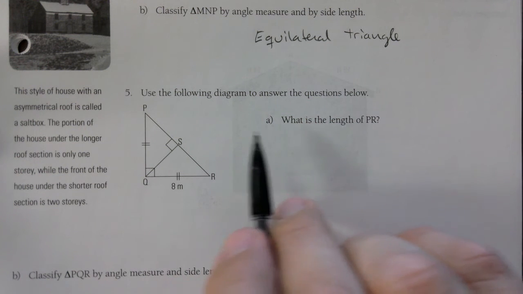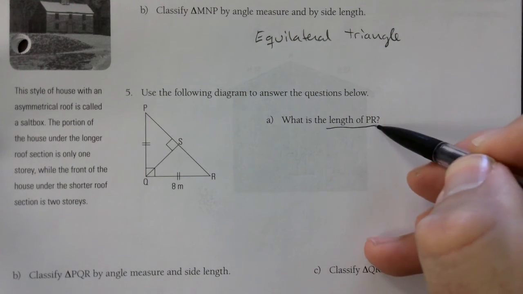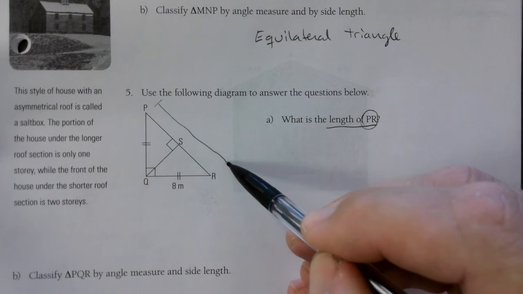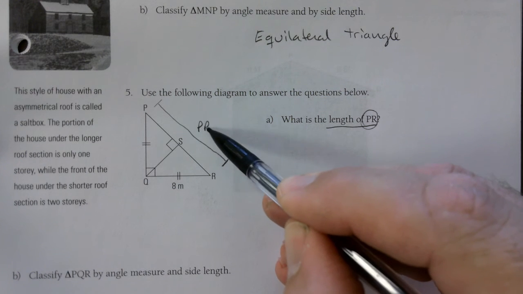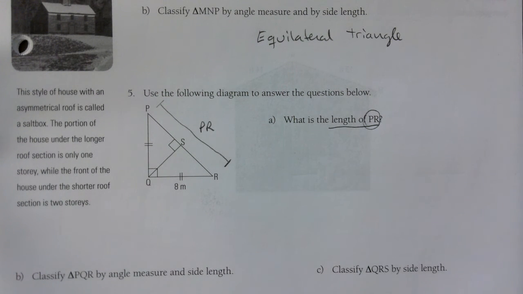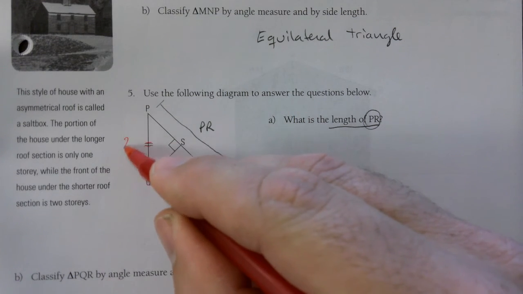Use the following diagram to answer the questions below. What's the length of PR? So they're asking from here to here, that is side PR. And so markings, again, I'm using the red pen, or anything a different color so it sticks out. If this is marked like this and this like that, that means that the 8 goes here.